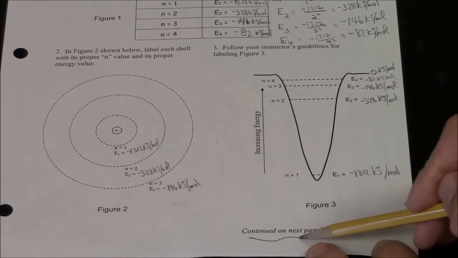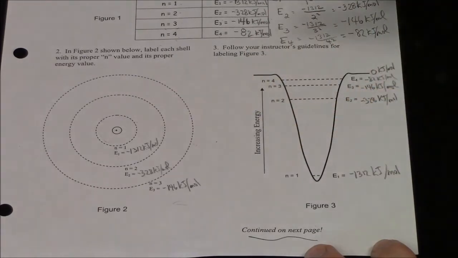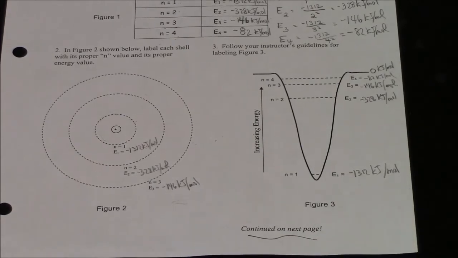So here you see, continue on the next page. Use this as your notes to answer the questions that are on the next page and the page that follows. There you go.